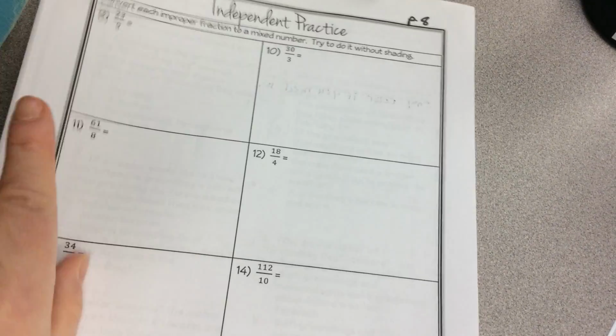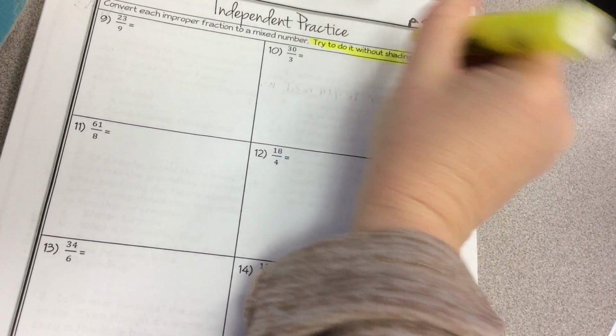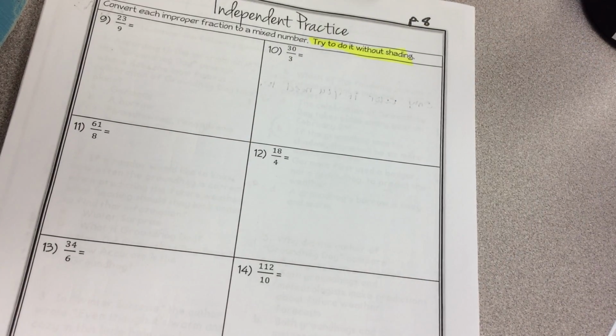This time it actually says without shading. The last one it says only if you need to. This one says do without. However, if you found it helpful and you use the colors again, that is okay.